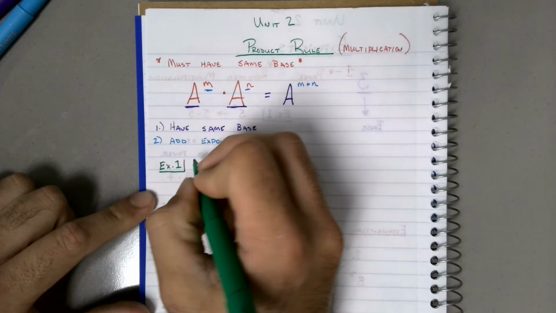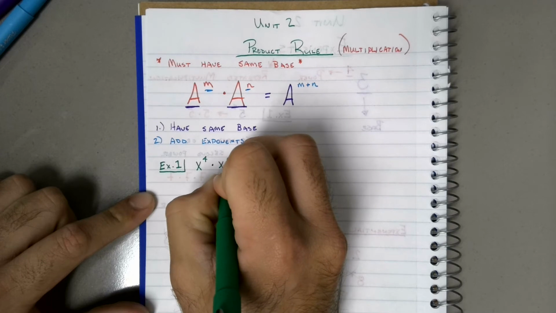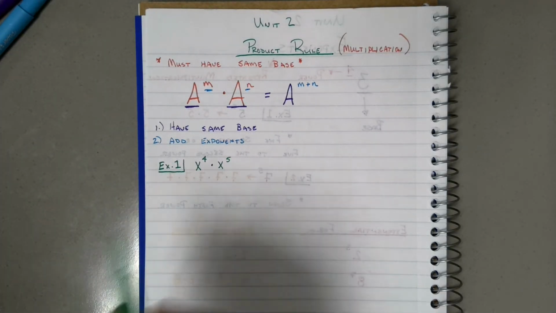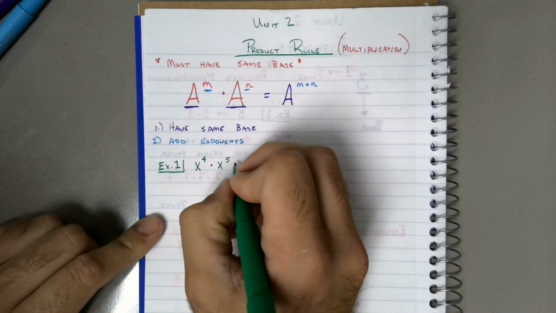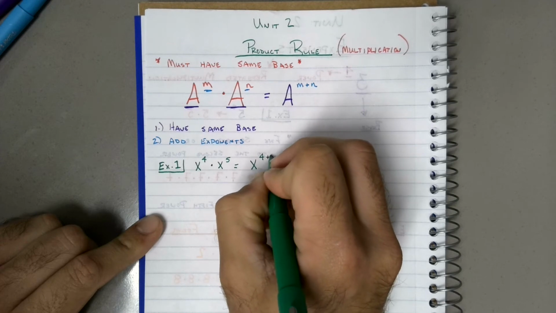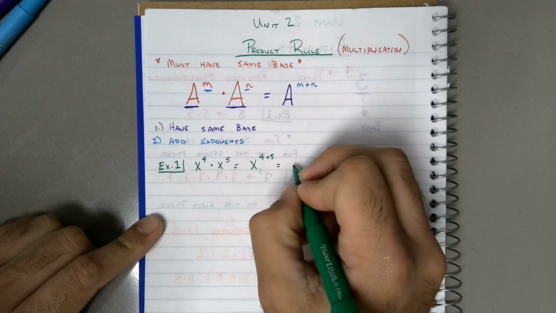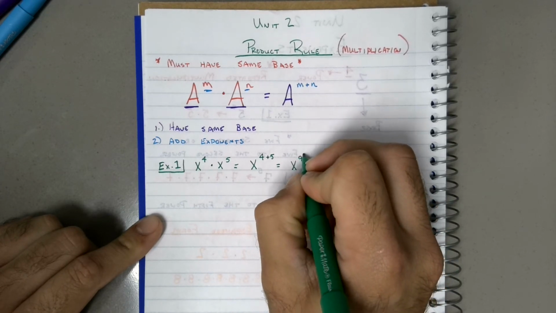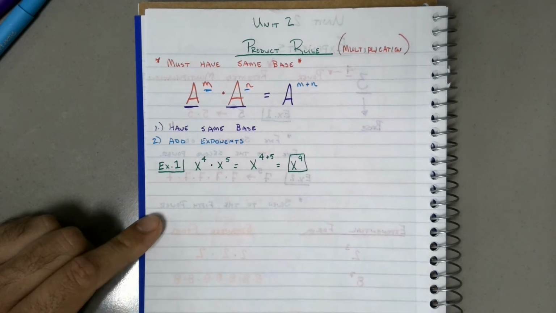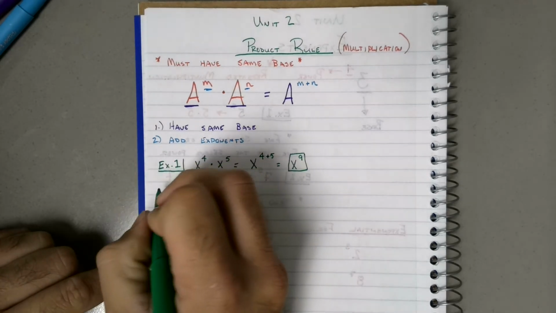Let's say I have x to the fourth power times x to the fifth power. Okay, so notice they have the same base, so this is going to equal x to the power of 4 plus 5. I just add my exponents, and 4 plus 5 is going to equal 9. So this answer will be x to the 9th power. Okay, I have the same base, and then I just add my exponents there. All right, let's look at another one.